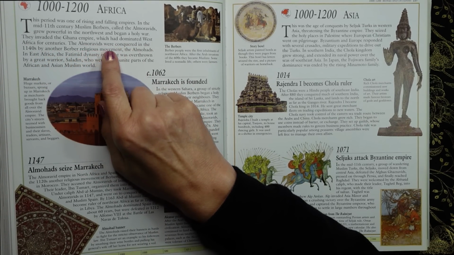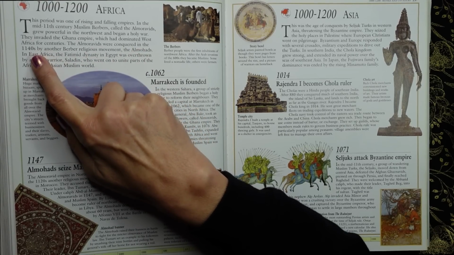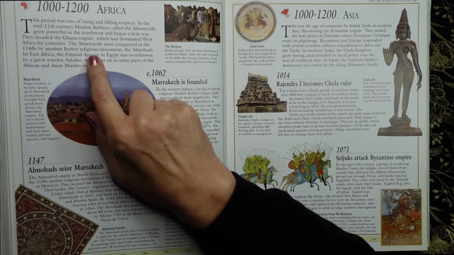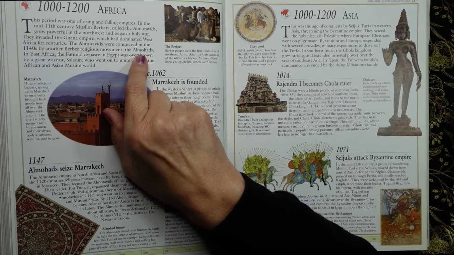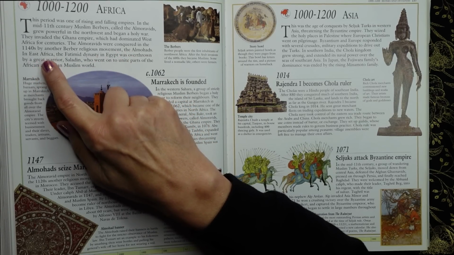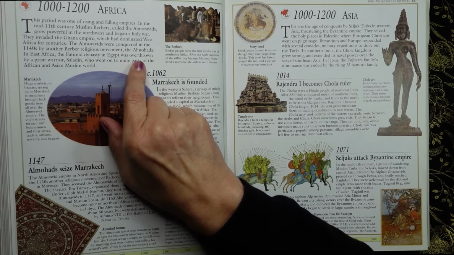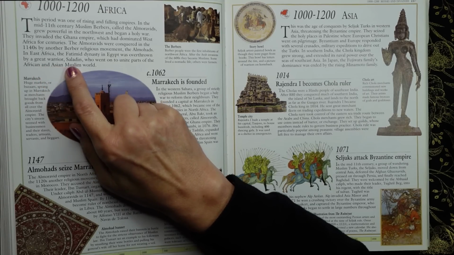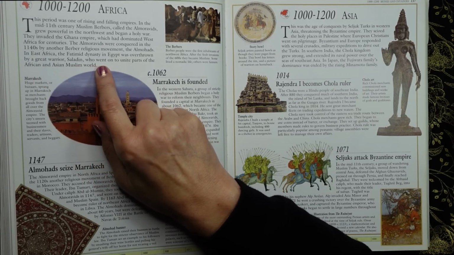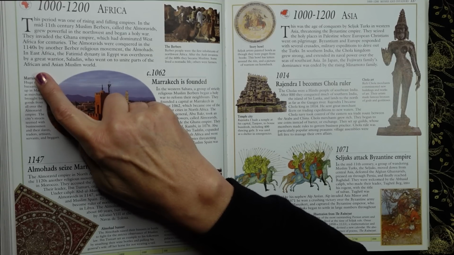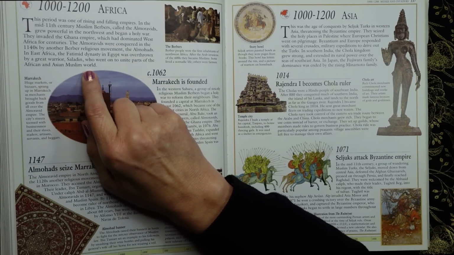The Almoravids were conquered in the 1140s by another Berber religious movement, the Almohads. In East Africa, the Fatimid dynasty in Egypt was overthrown by a great warrior, Saladin. He went on to unite parts of the African and Asian Muslim world.